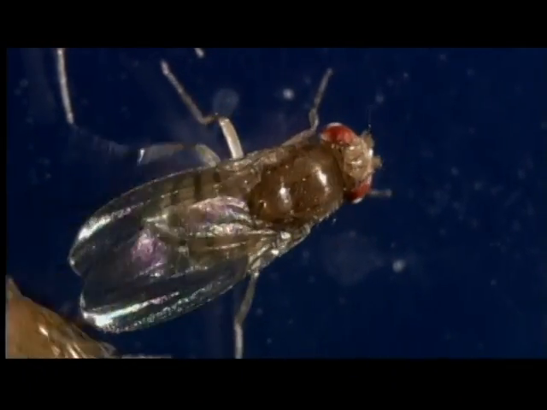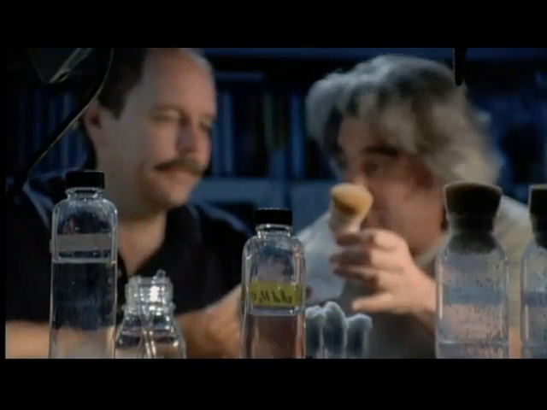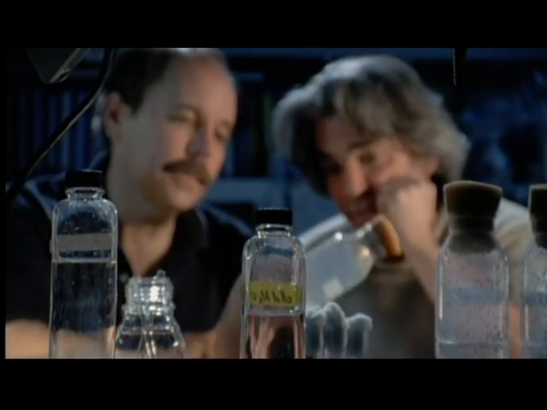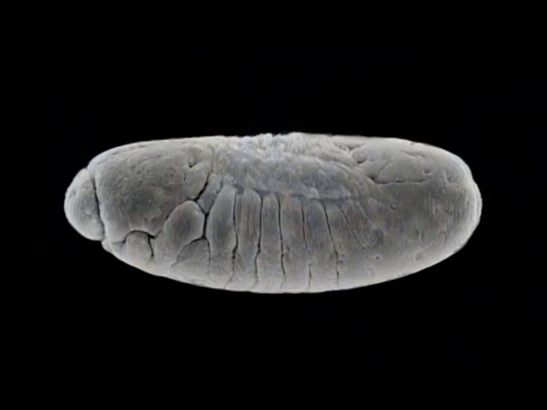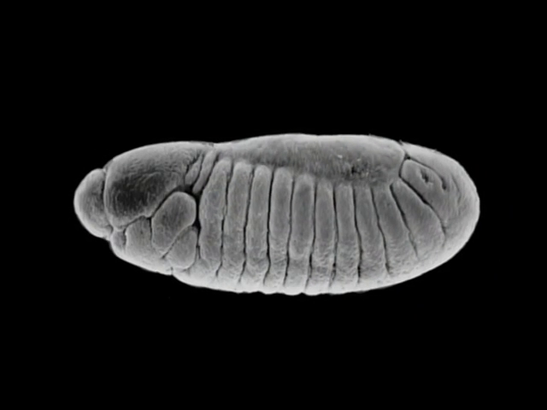In normal flies, legs grow from the midsection, the area called the thorax. So Levine and McGinnis decided to hunt for the gene in the thorax of a normal embryo. The expectation is that antennapedia would be active, expressed in the thorax, the developing thorax of the embryo.